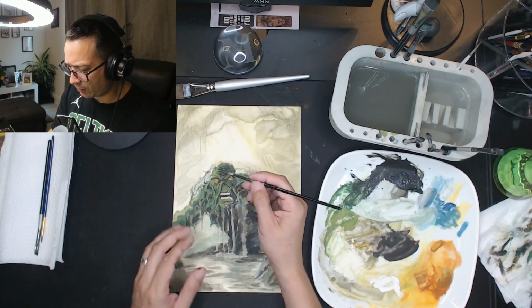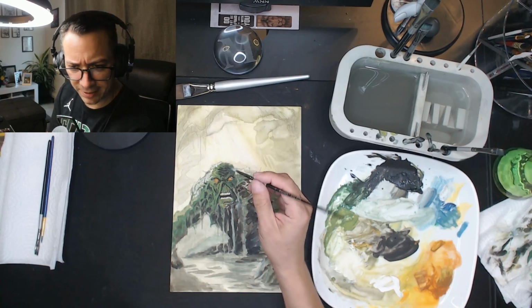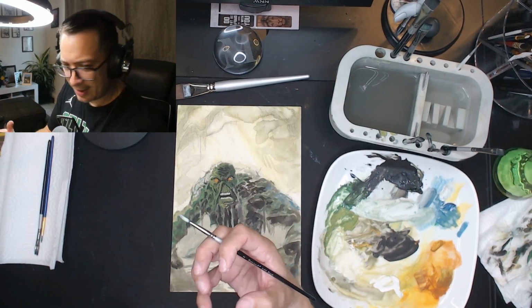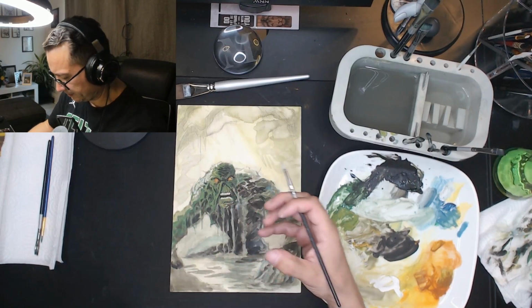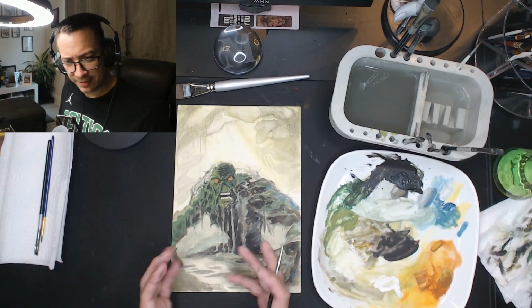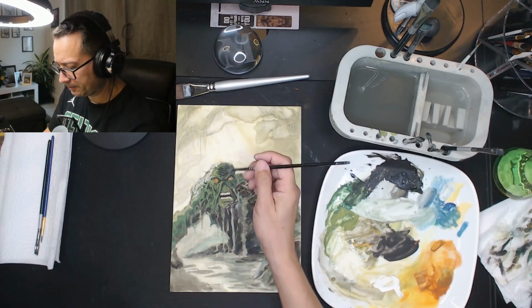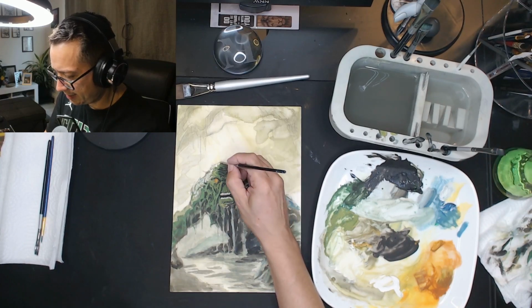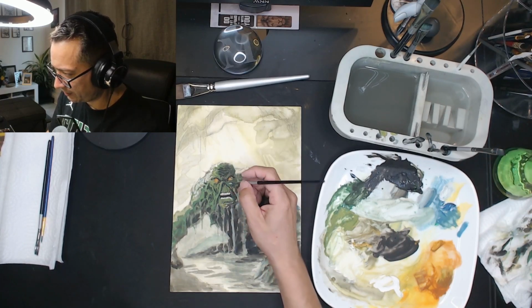And although I'm going to probably do more layers, you're really beginning to see him emerging not just from the composition, but from the paper. He's getting this cool three-dimensionality that we're always trying to strive for when we paint.